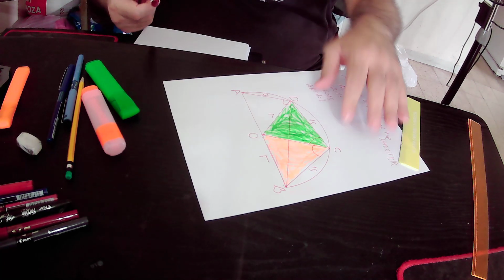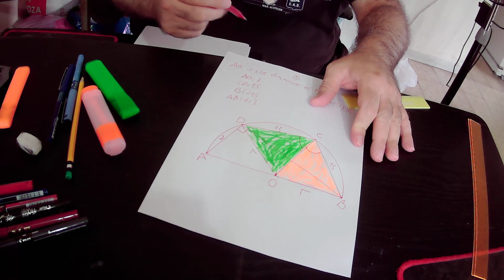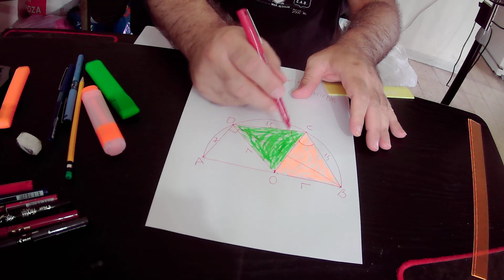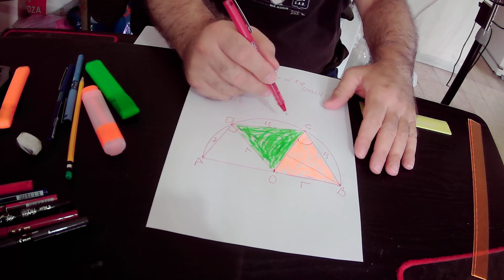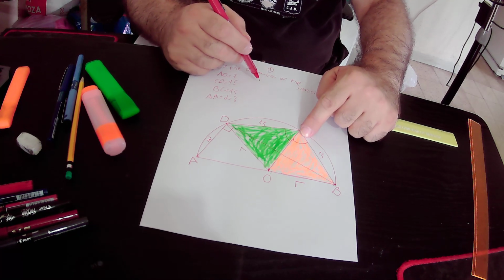Again, angle DCO, this angle, is equal to angle OCD, to this angle.